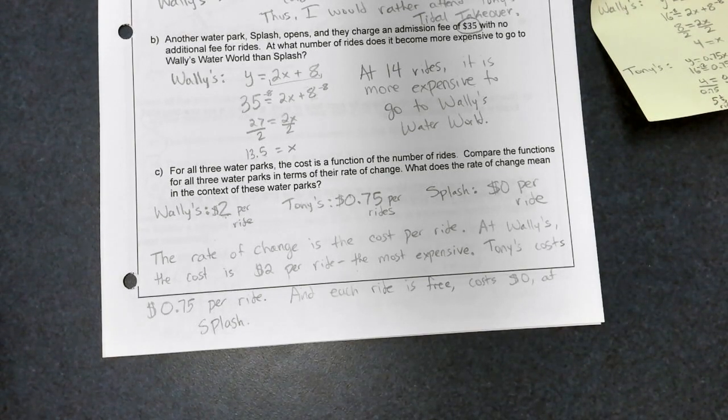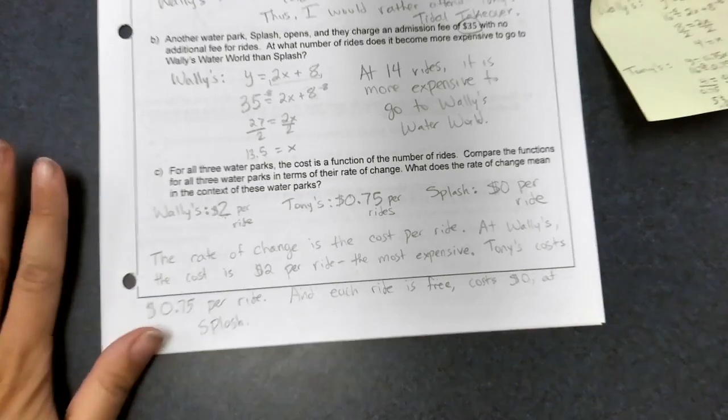And again, Splash isn't free. You have to pay $35 to get into the park, but how many rides you go on doesn't matter. So it's not changing based on the number of rides you go on. All right, 7 is a hefty problem. Okay, getting a +4 in this problem will be a challenge, but I'm sure you can do it. I very, very minimally changed this problem. So make sure you understand this problem.